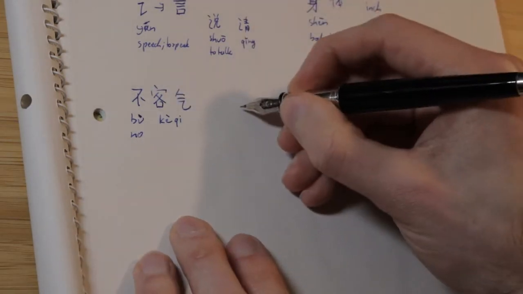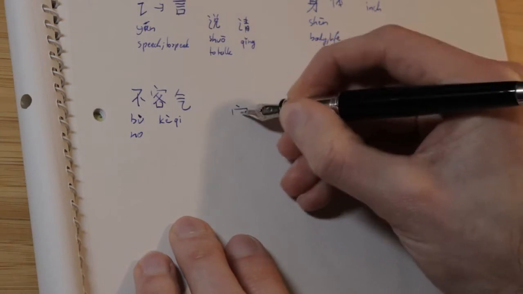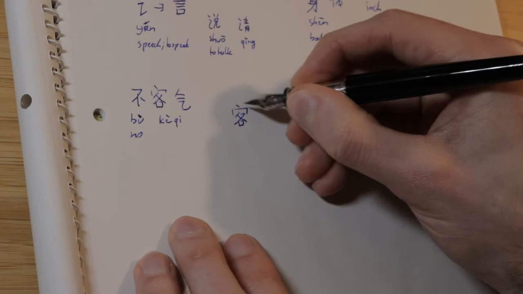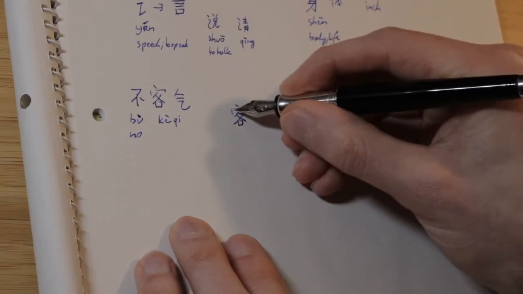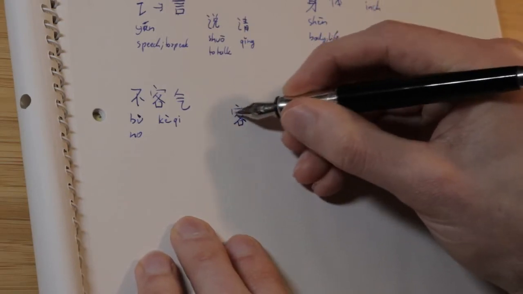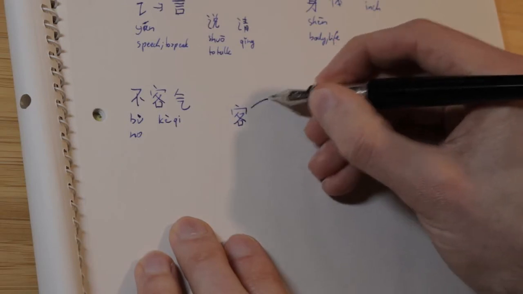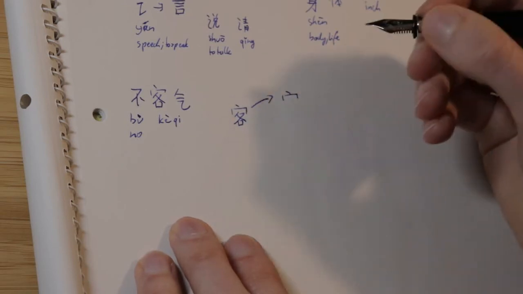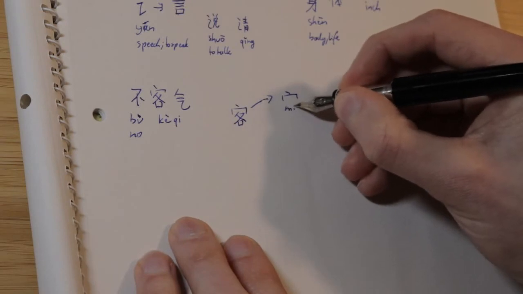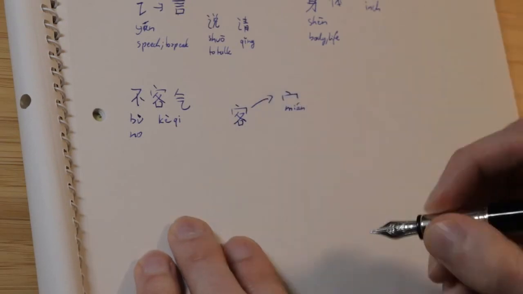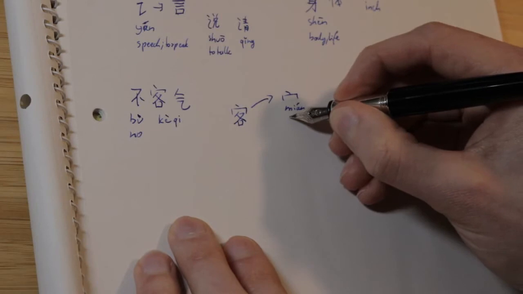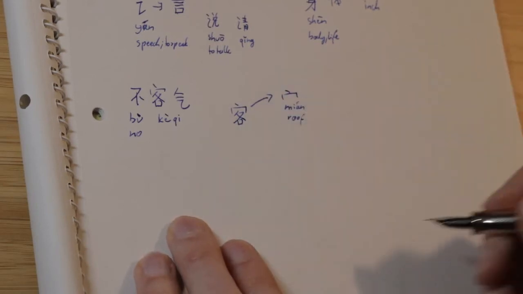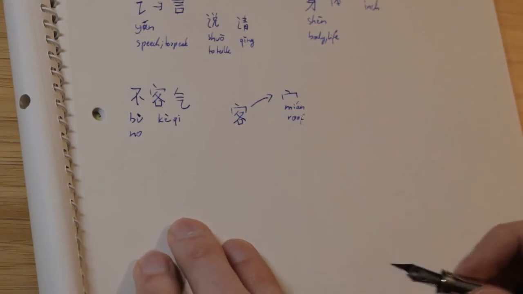We have two characters. For 客, it's like this, and this is separated from top to bottom. So on the top side, we have this small roof, and this is also a roof. The radical is called mian, and it means simply roof, which is kind of logical, right? Because it looks like a roof.